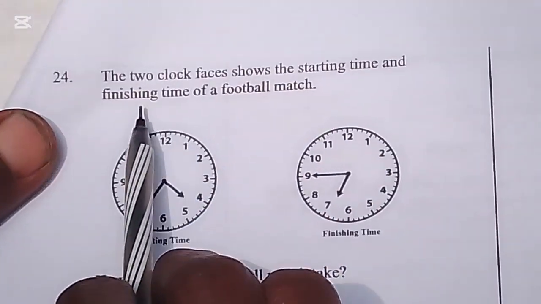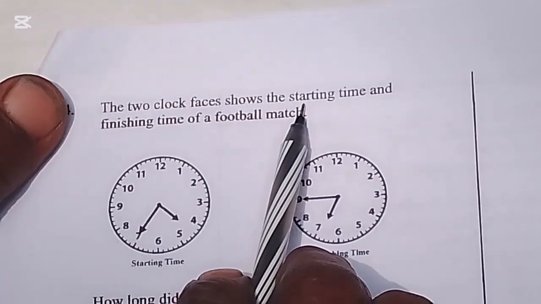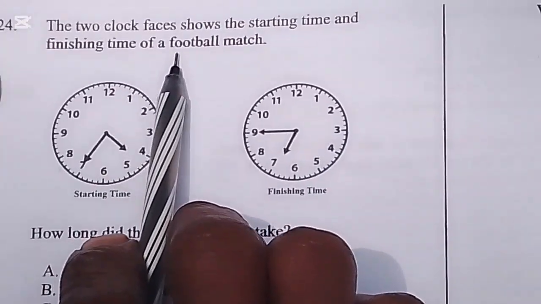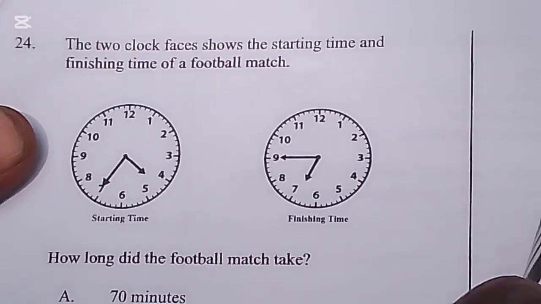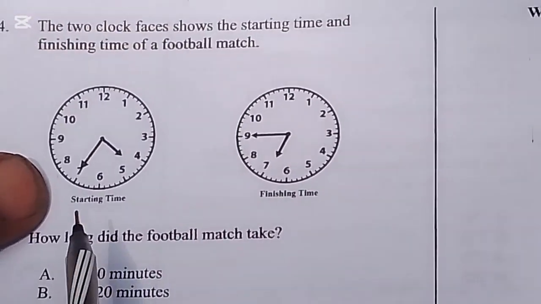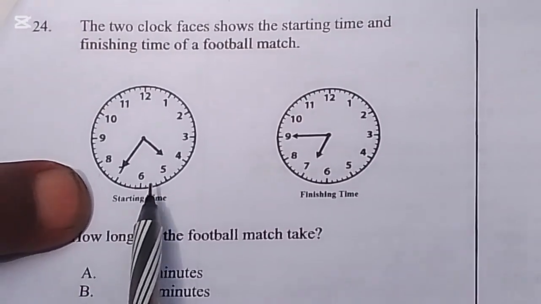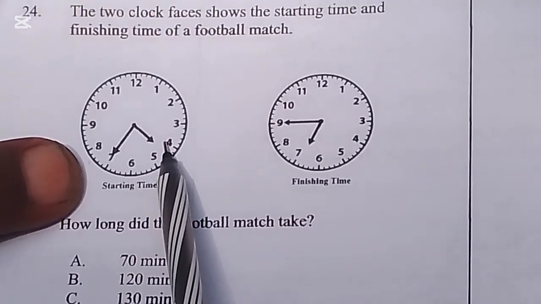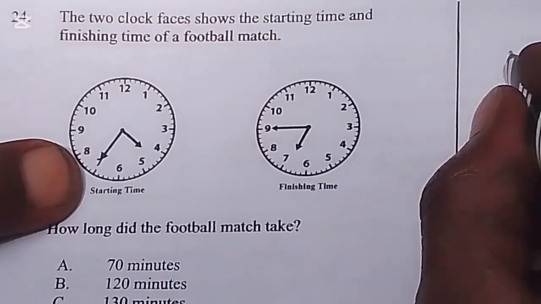Number 24. The two clock faces show the starting time and the finish time of a football match. How long did the football match take? The first clock face shows the starting time, that is 4:35.